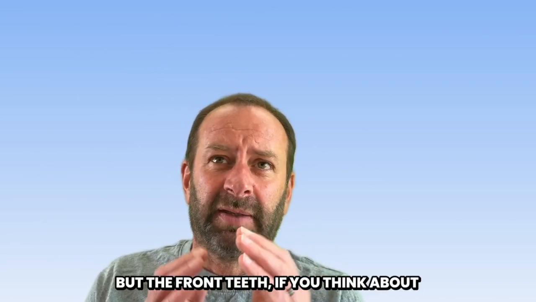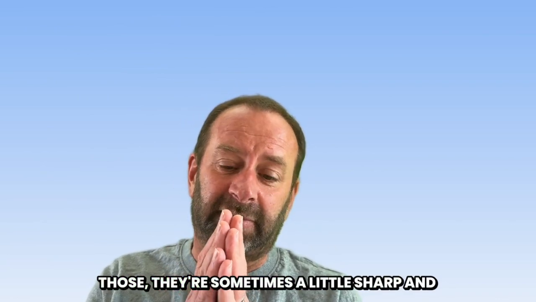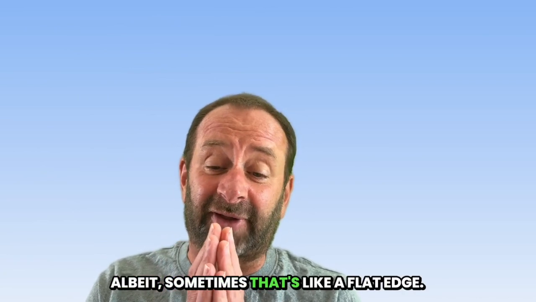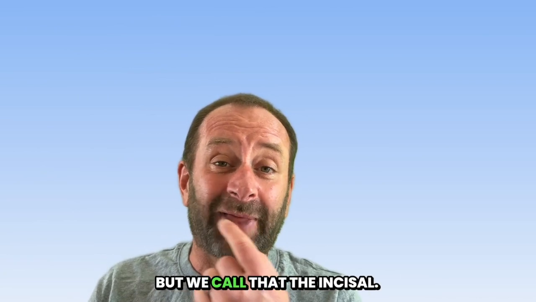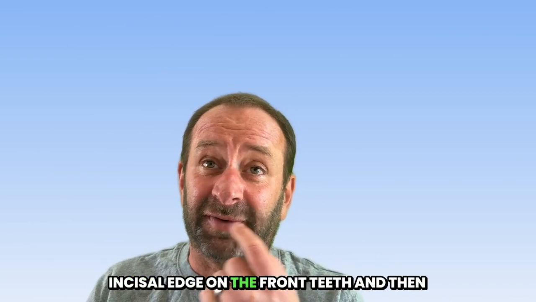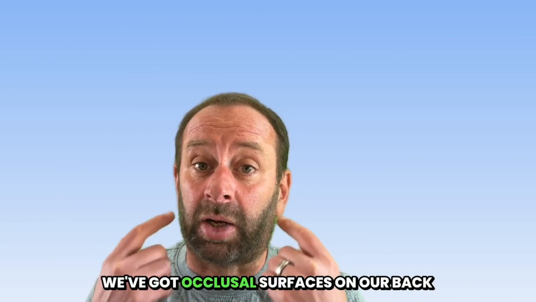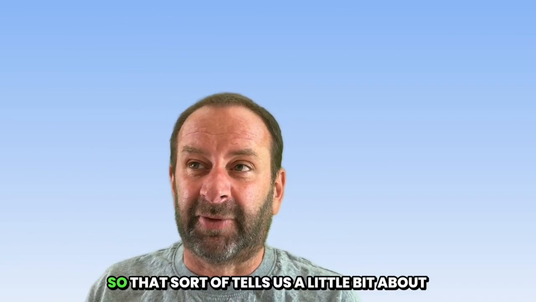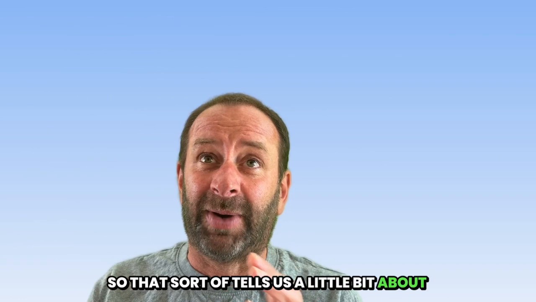But the front teeth, if you think about those, they're sometimes a little sharp and they come to an edge, albeit sometimes that's like a flat edge. But we call that the incisal. So just to confuse things, we've got the incisal edge on the front teeth, and then we've got occlusal surfaces on our back teeth. So that sort of tells us a little bit about where the teeth are.